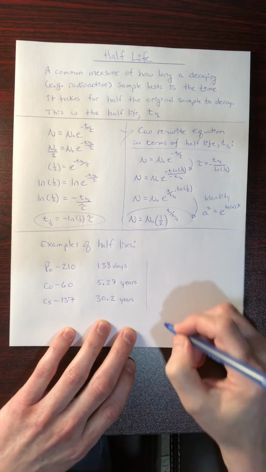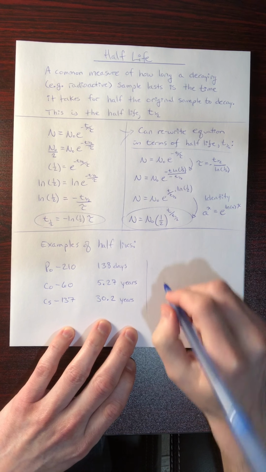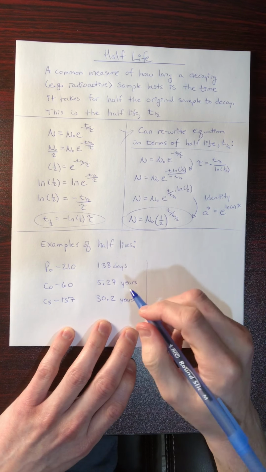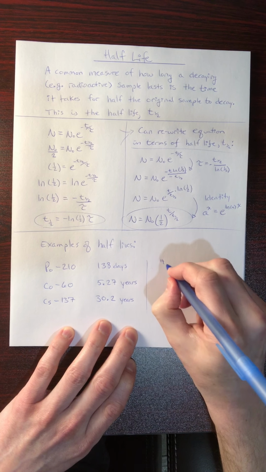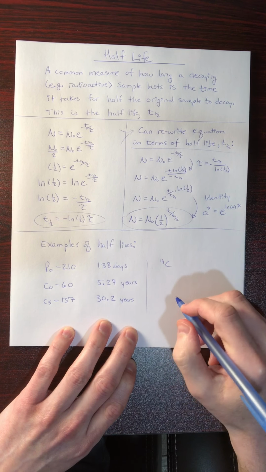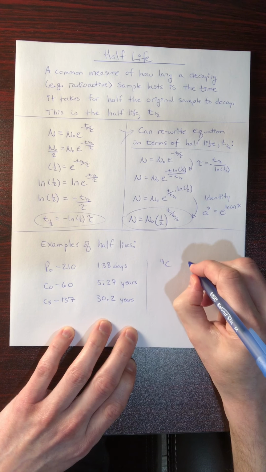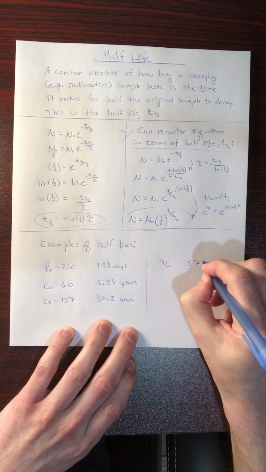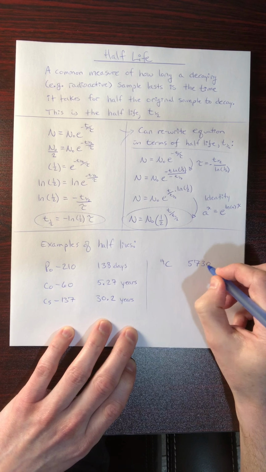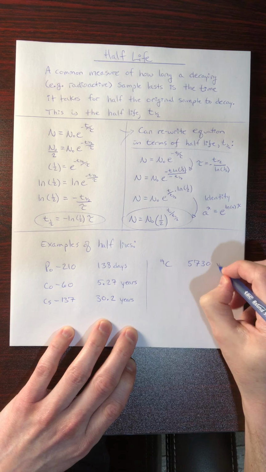Now, there's a few other examples that are worth noting that we're actually going to think about for dating things, so radiocarbon dating. The most common one that you hear about is carbon-14, and that's got a half-life of about 5,700 and some years.